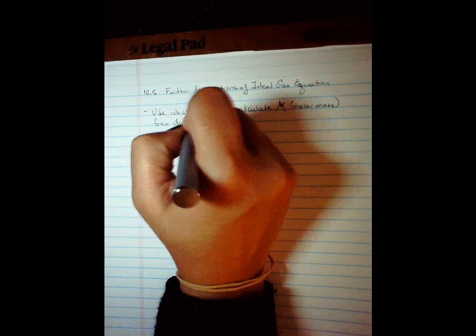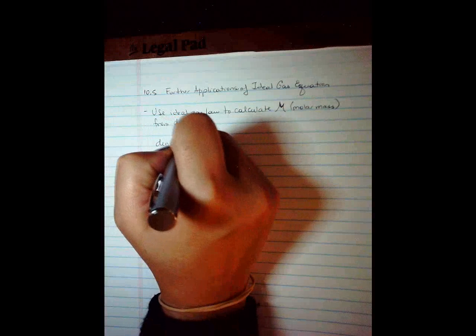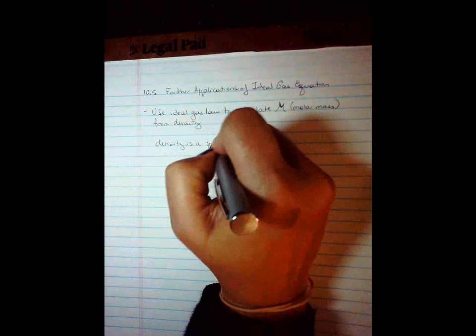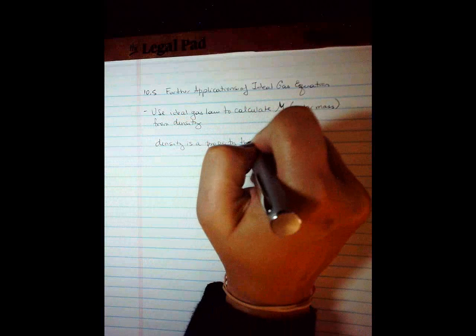All right, anyways, so we're going to use the ideal gas law to calculate the molar mass. I'm going to put that in parentheses so that you know what that symbol means, from the density of the gas. Okay? All right, so we learned at the beginning of the school year that density is one of these properties that can help you identify a material, right? So density is a property that can help you identify a material.